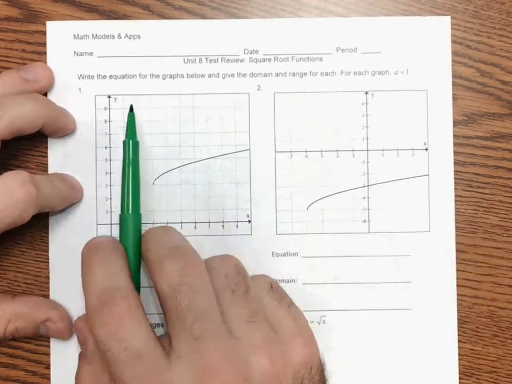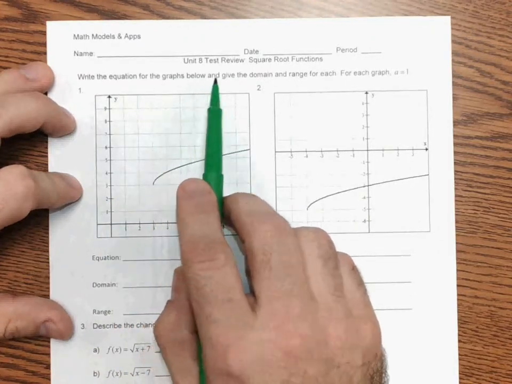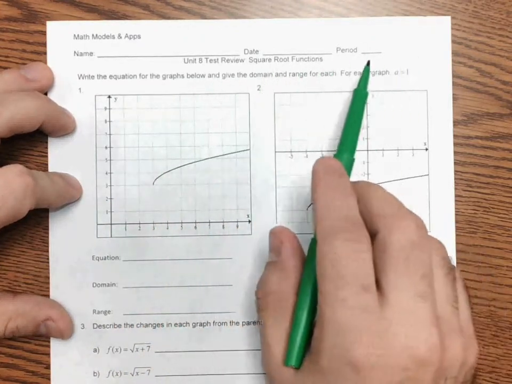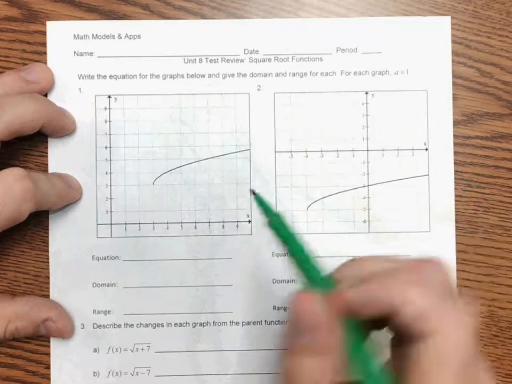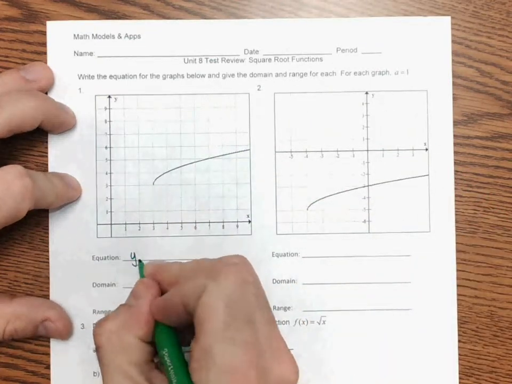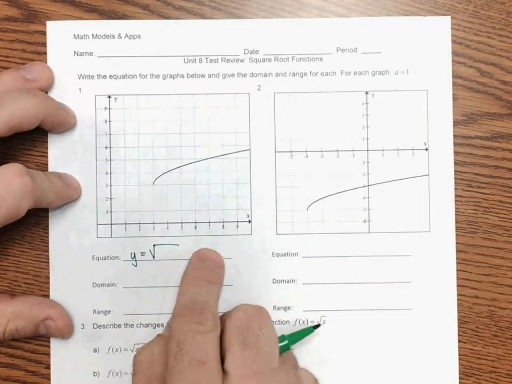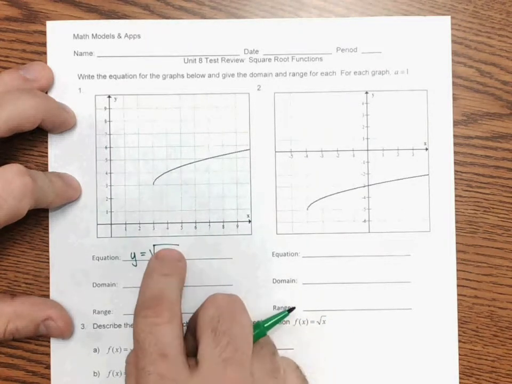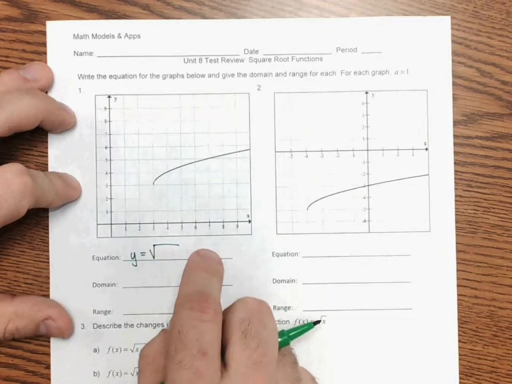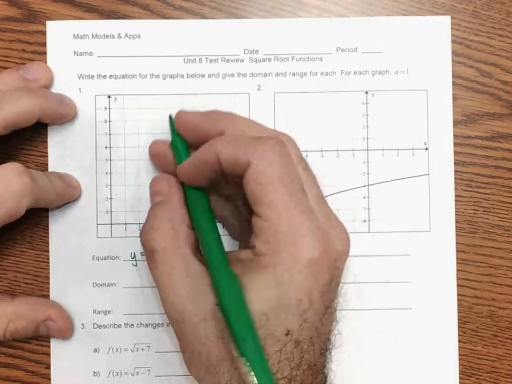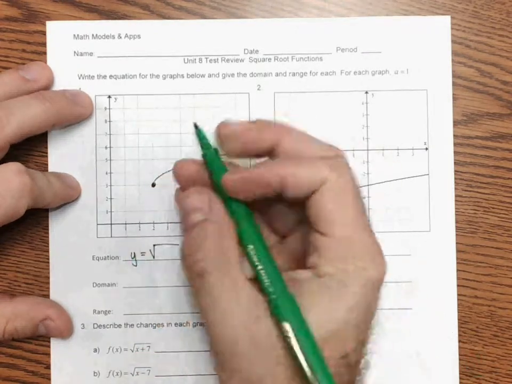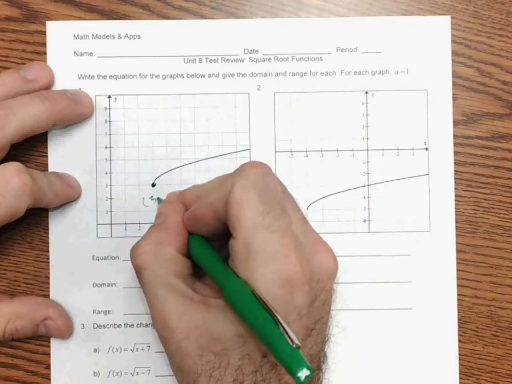So the first thing is write the equation for the graphs below, then give the domain and range for each. For each graph, a equals 1. So basically what that is telling us is that for each question, we're just going to have something inside, maybe something outside. So remember, the inside stuff is left and right, the outside stuff is up and down. So what you want to do first is find the starting point, which in this case is going to be 3, 3.